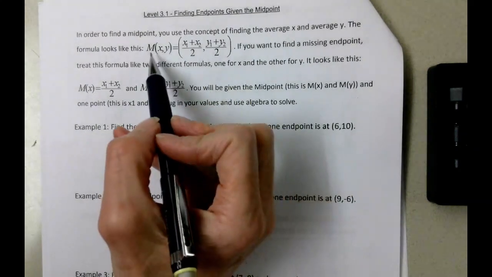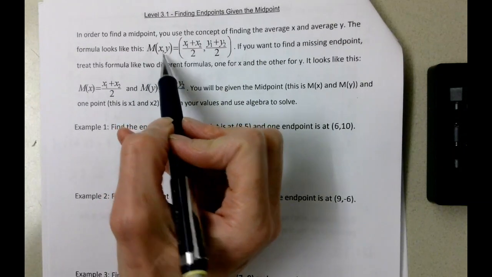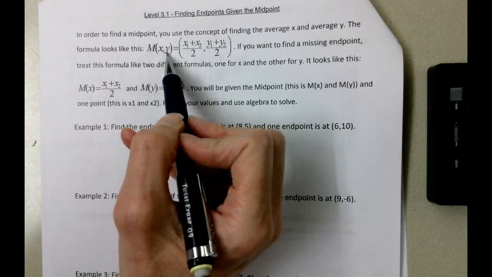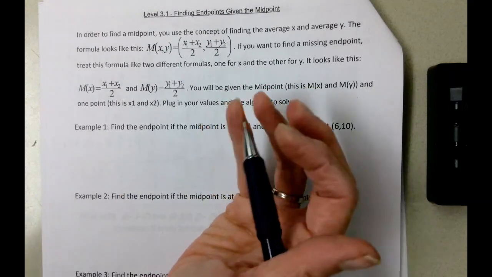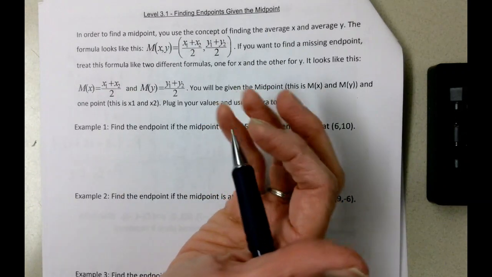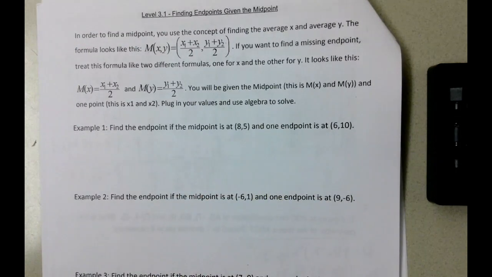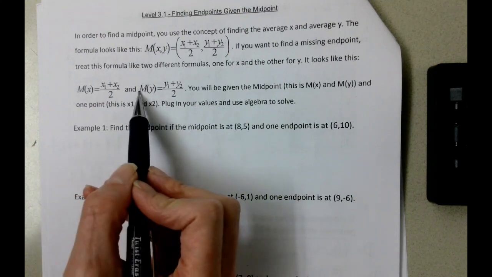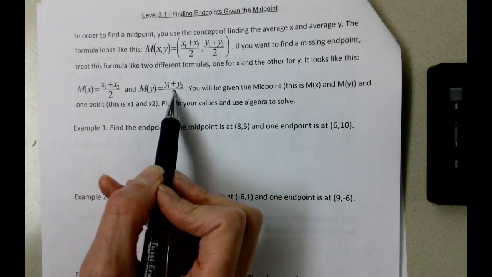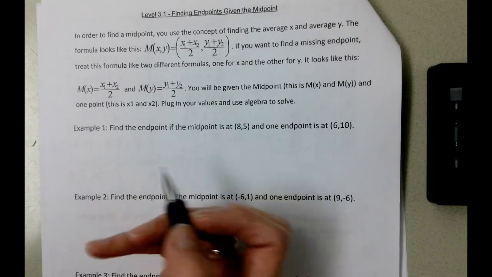The abbreviation for the midpoint is over here. The midpoint of point xy is, or the midpoint is, and here's the formula. If you want to find the missing endpoint, so that means you're given the midpoint and one of the endpoints, then you treat this formula like two different formulas. The midpoint for x is what this one is. The midpoint for y is what this equation is. And then we plug in our values and we use algebra to solve.